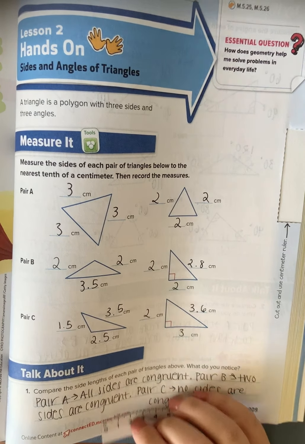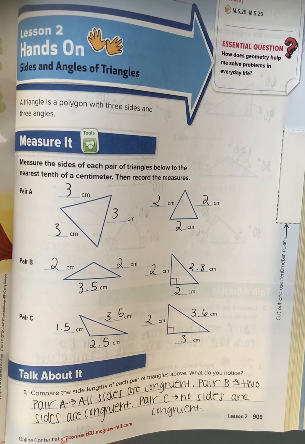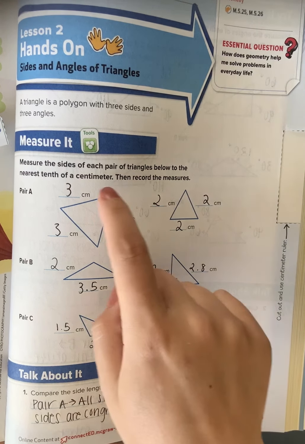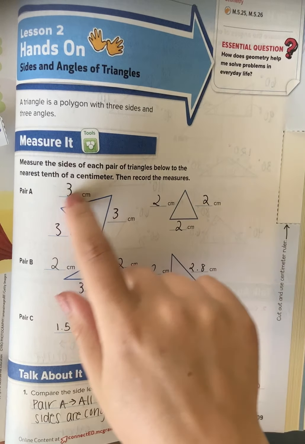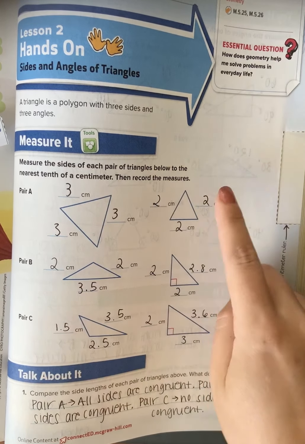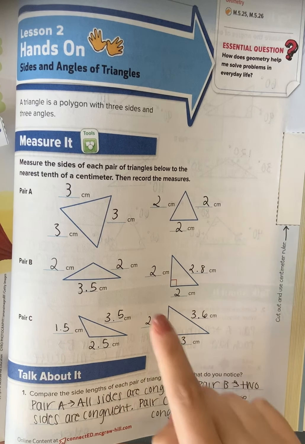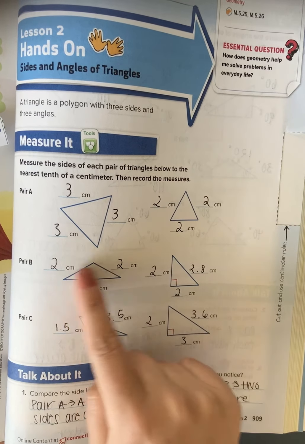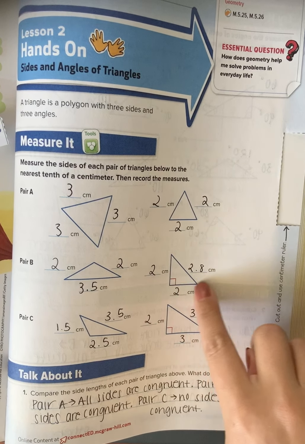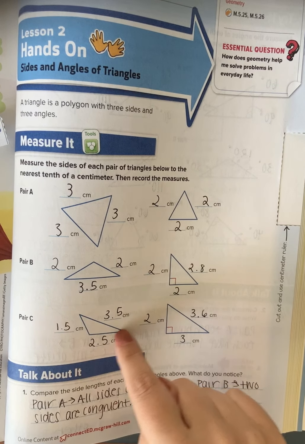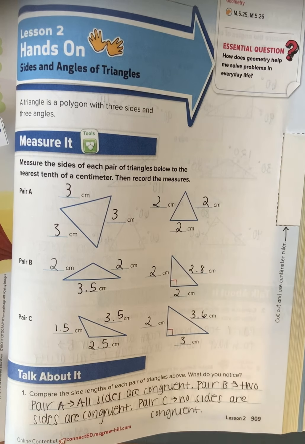So for the talk about it, it says compare the side lengths of each pair of triangles above. What do you notice? So for pair A, I said that all sides are congruent, meaning that they're all equal to each other. These are all 3 centimeters. These are all 2 centimeters. For pair B, I said 2 sides are congruent. So these 2 sides are congruent with 2 centimeters, and these sides are congruent with 2 centimeters. And then for pair C, I said no sides are congruent because every single side for this triangle and this triangle are completely different.